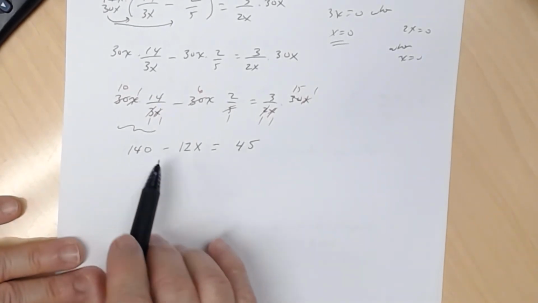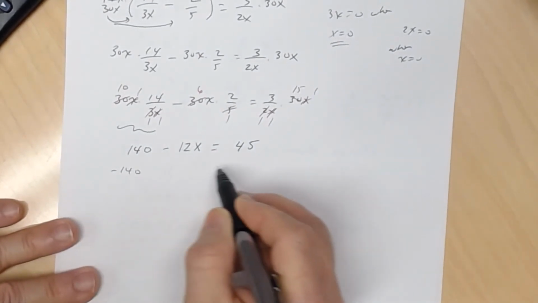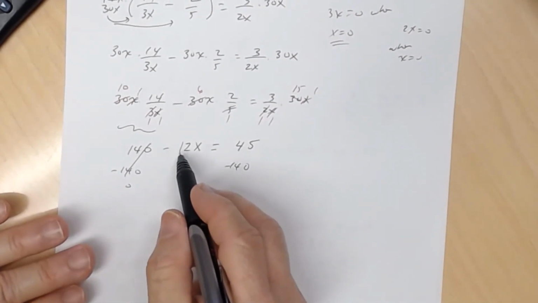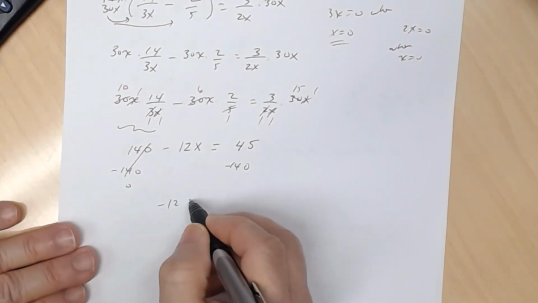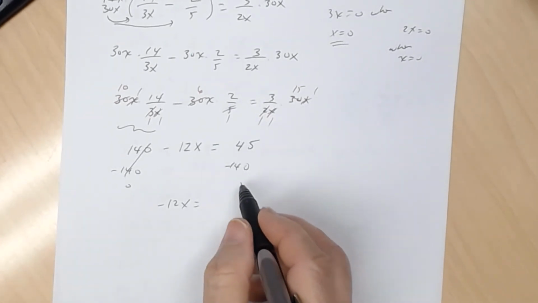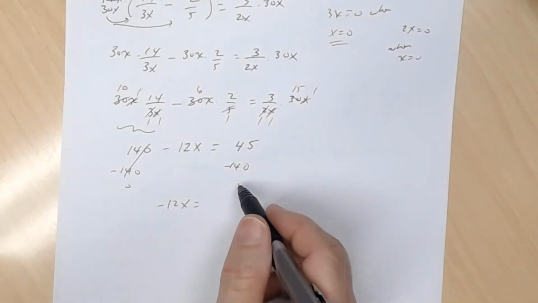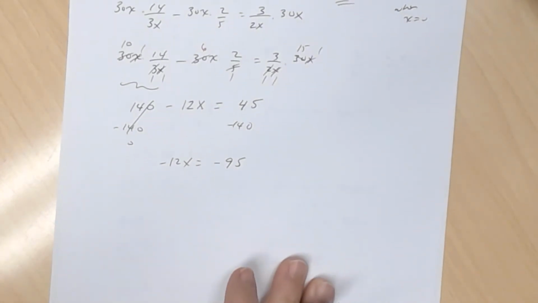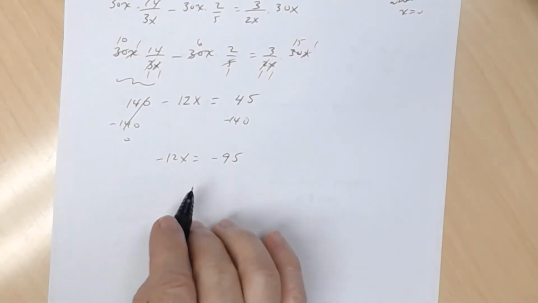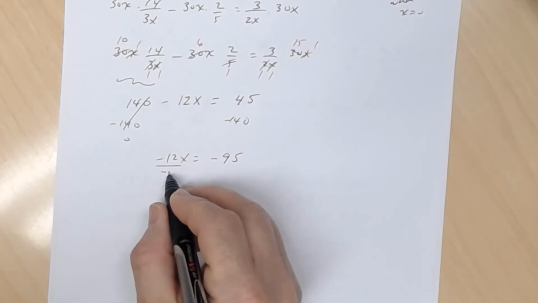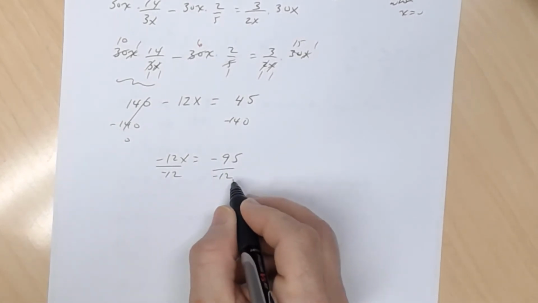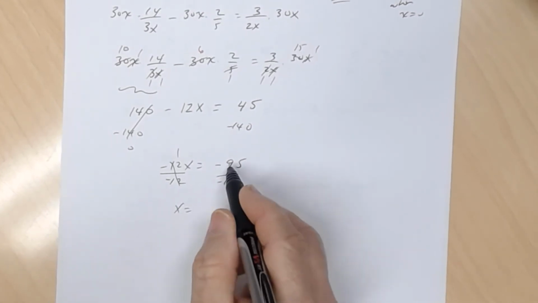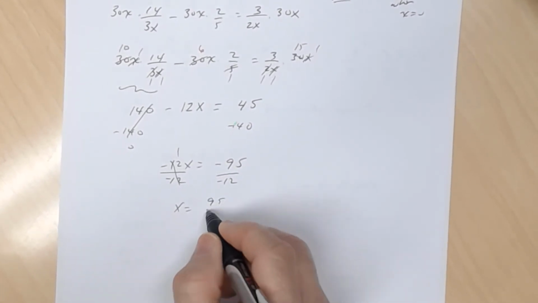I'm going to subtract 140 from both sides. When I combine like terms, be careful, this is a negative 12x equals, and then 45 minus 140 is a negative 95. Then dividing both sides by negative 12, I get x to be, now remember, a negative divided by a negative is a positive, so 95 over 12.